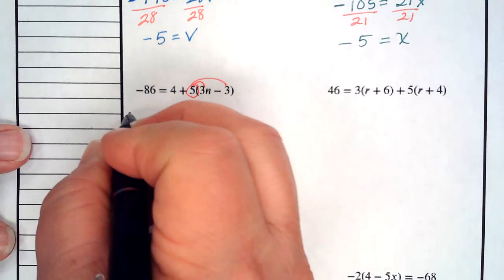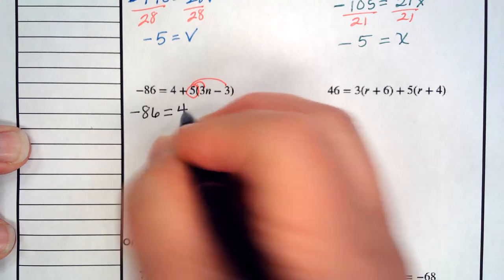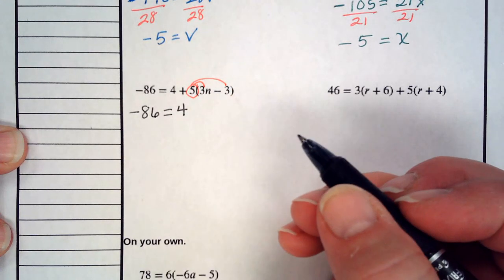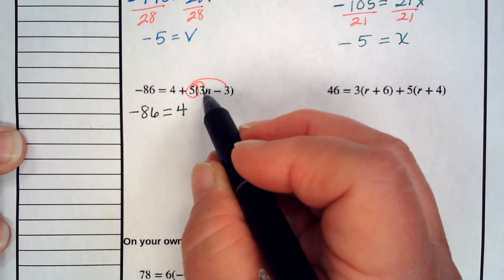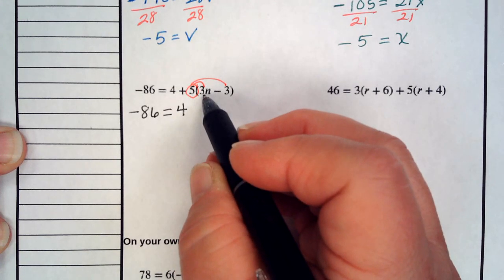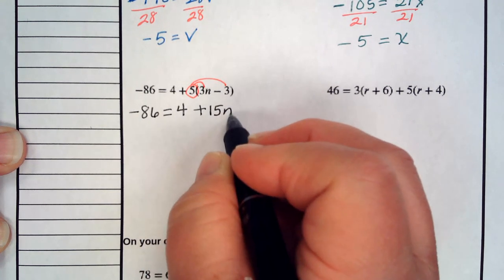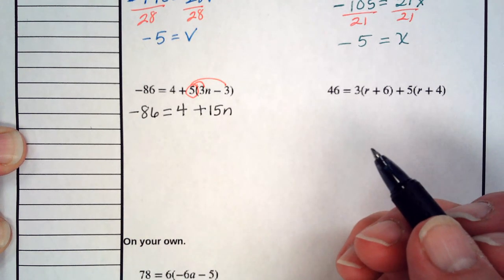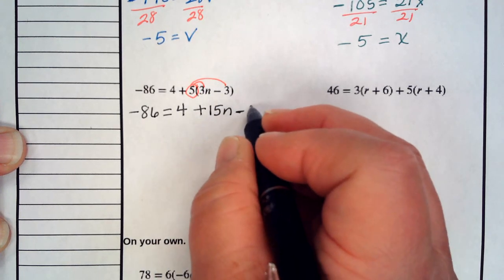Okay, negative 86 does not change. Is equal to 4. All that's written down because it's not changed. Positive 5 times positive 3n is positive 15n. Positive 5 times negative 3 is negative 15.